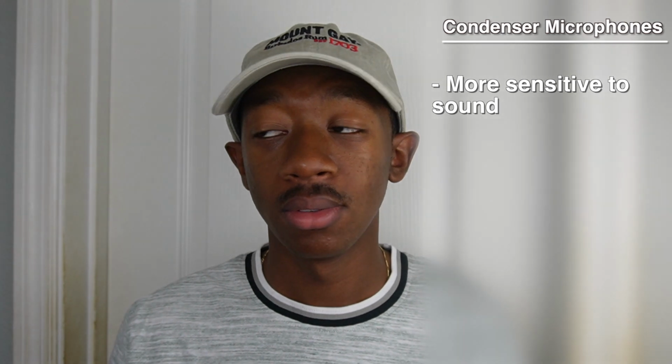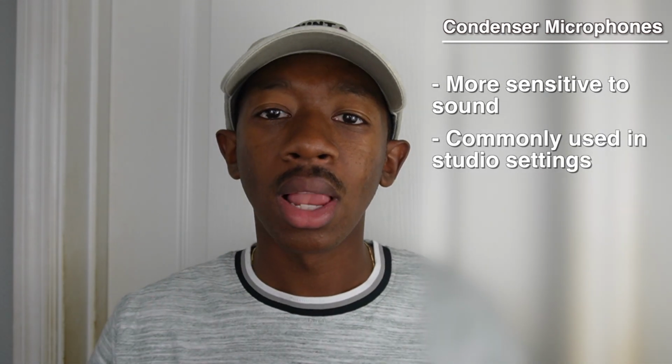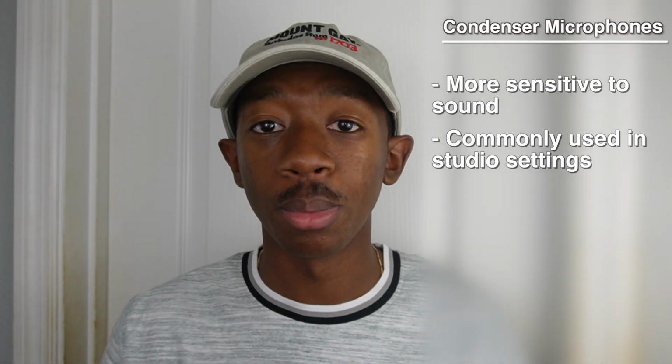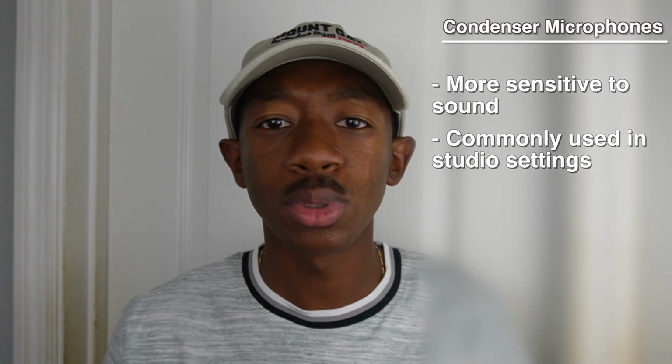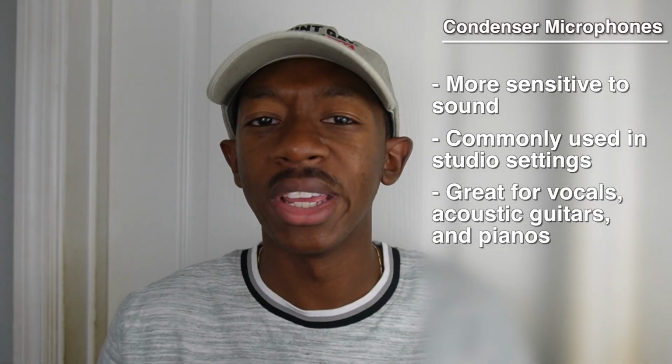Condenser microphones, on the other hand, are a lot more sensitive to sound. And because of this, they're used a lot more in the studio setting rather than live. And because they're a lot more sensitive, you can capture a lot more of the nuances and subtleties in your performance. And these are the types of microphones that are typically chosen for vocals or acoustic guitars or pianos.